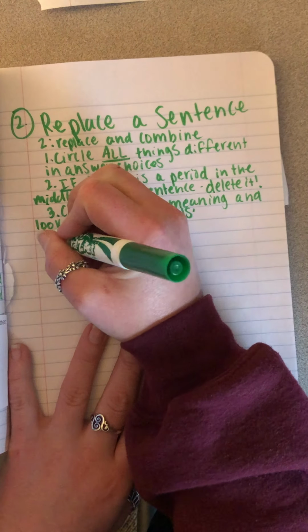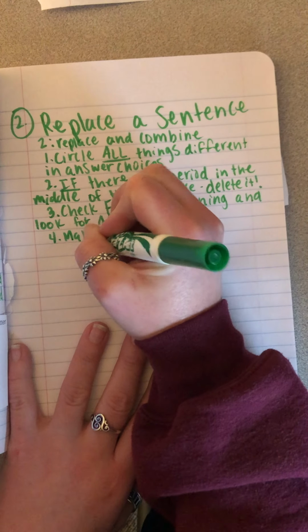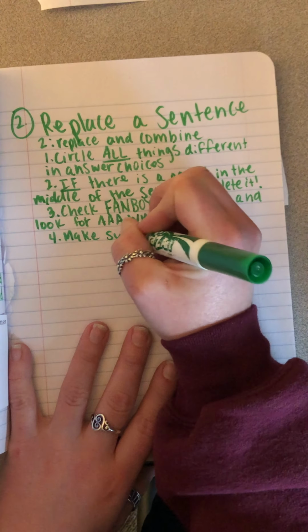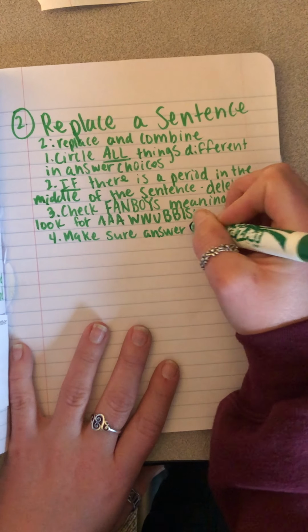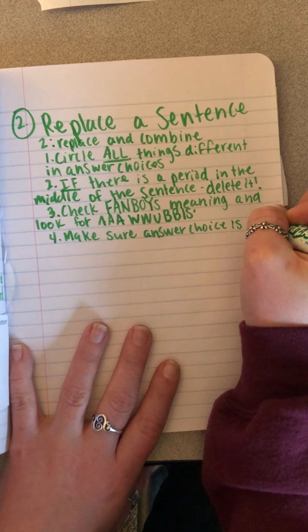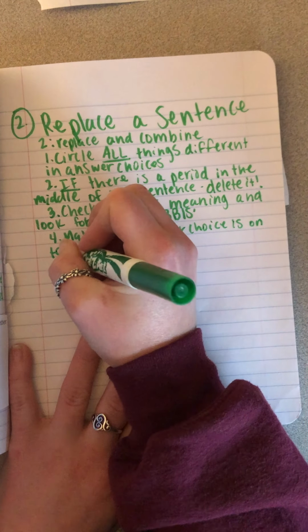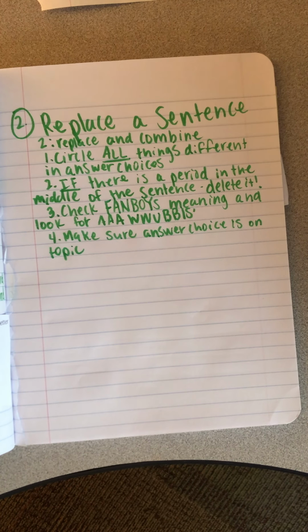Okay, and the last one is make sure whatever answer choice you choose is on topic. Okay, after you write down those 4 steps, make sure that you have your second question.